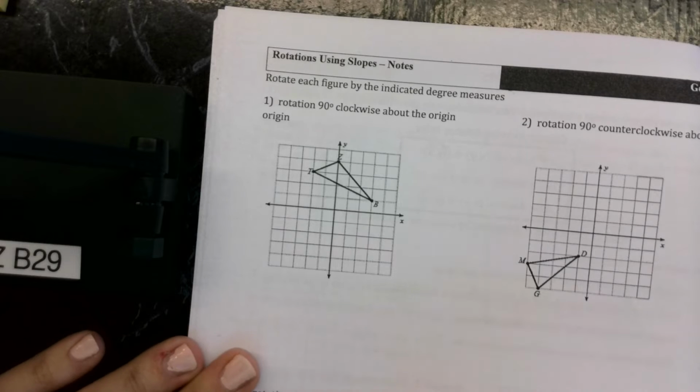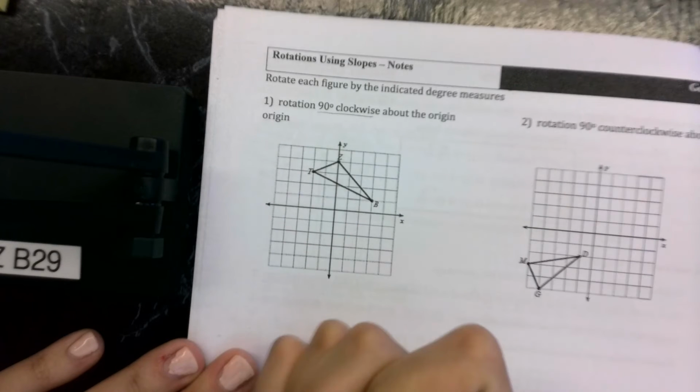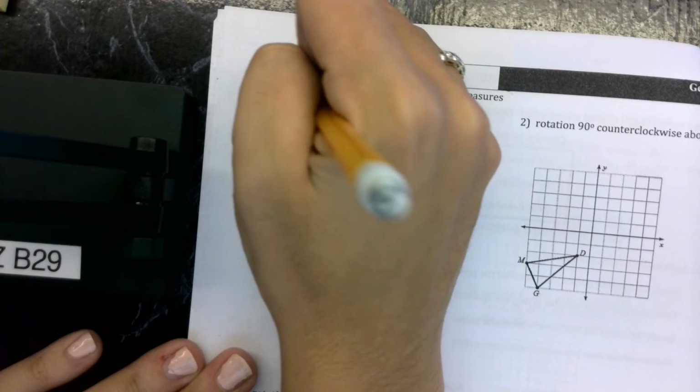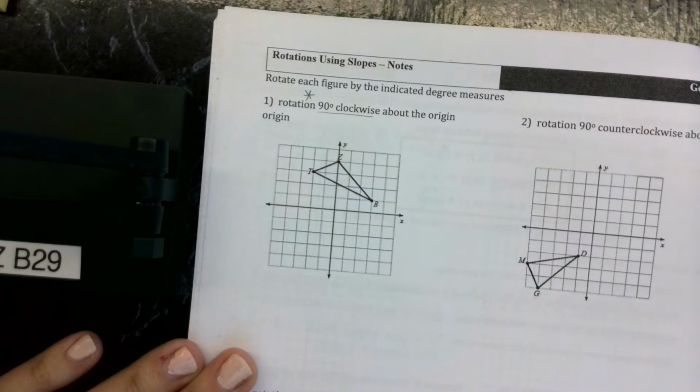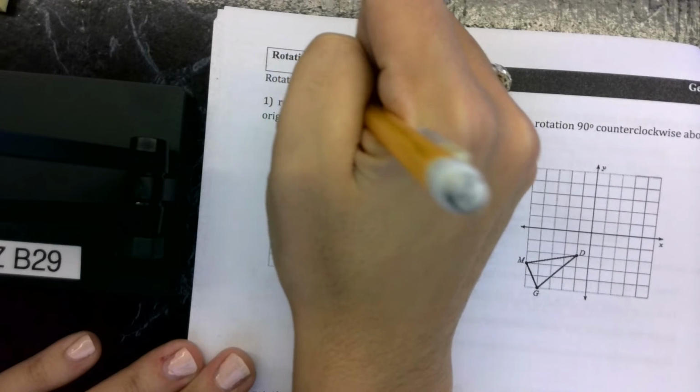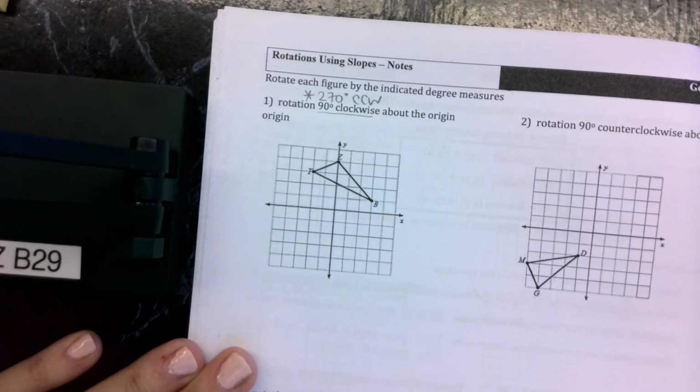So now notice here I gave you the direction. We're going 90 degrees clockwise. Jog my memory. What's equivalent to 90 degrees clockwise? Ara? 270 degrees counterclockwise. Good. 270 counterclockwise is the same thing.